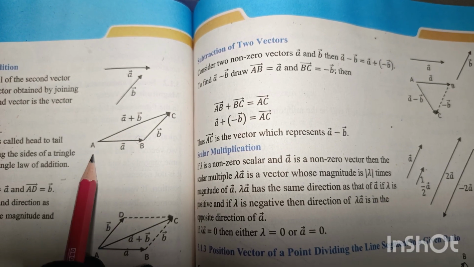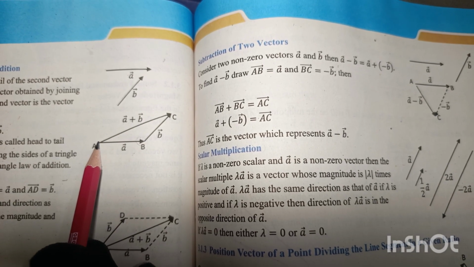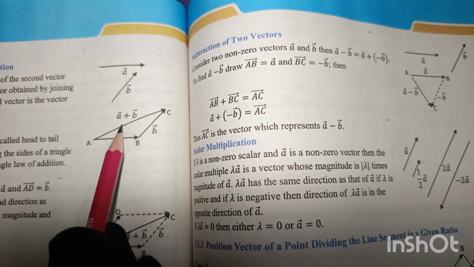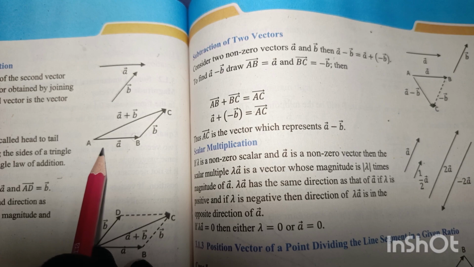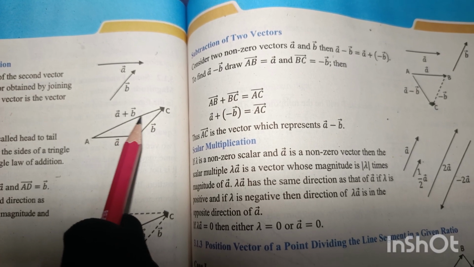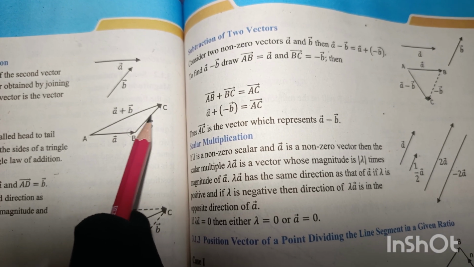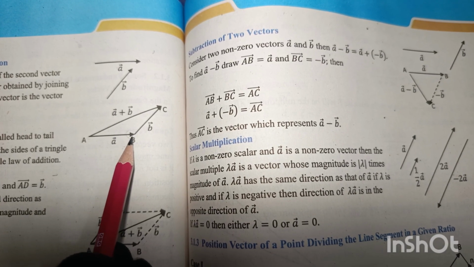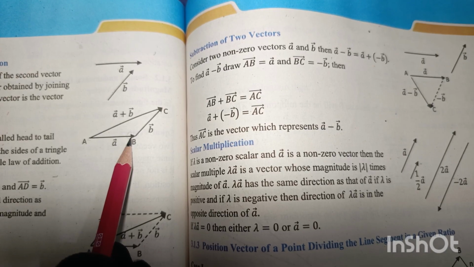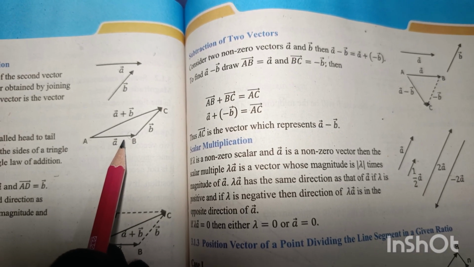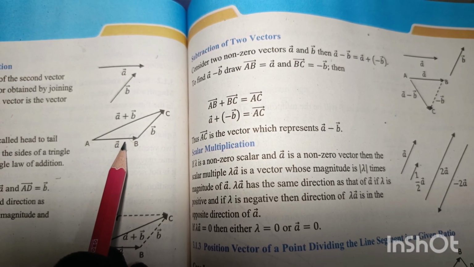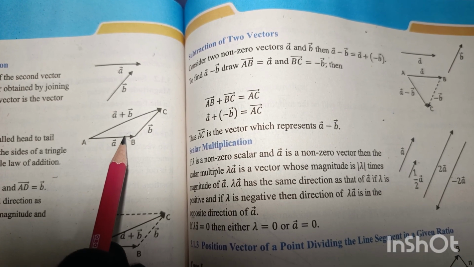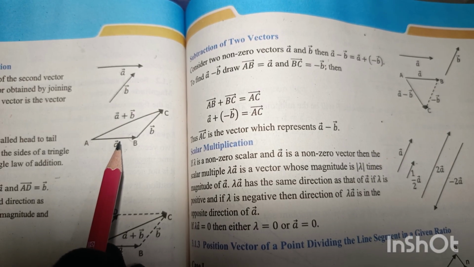a vector which starts from the tail of vector a to the head of vector b. So the tail of the resultant coincides with the tail of the first vector, and the head of the resultant coincides with the head of the last vector. We draw the vectors in the order that the tail of one vector coincides with the head of the previous vector. That's why this is known as the head to tail rule or triangle law of addition. Since these three vectors make a triangle, it is also known as the triangle law of addition.